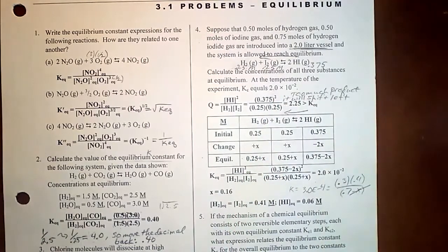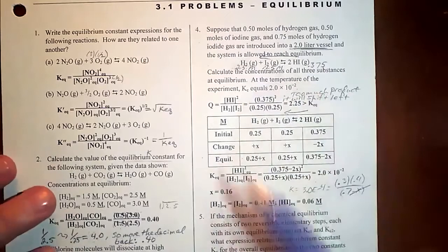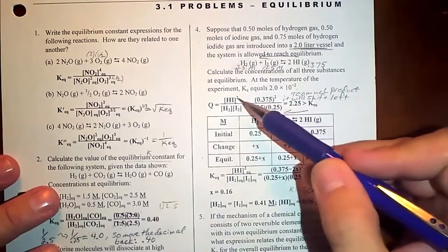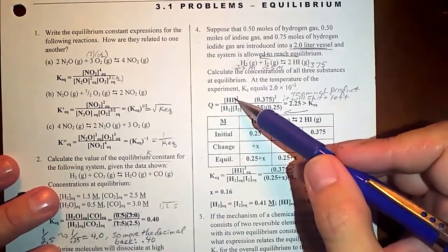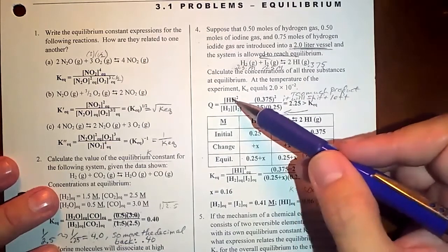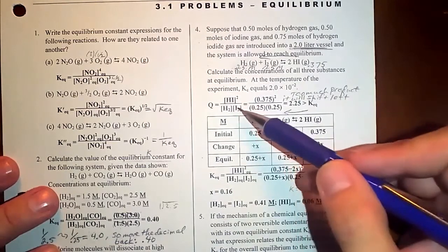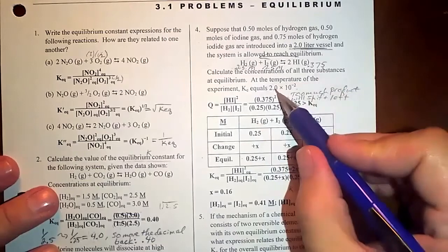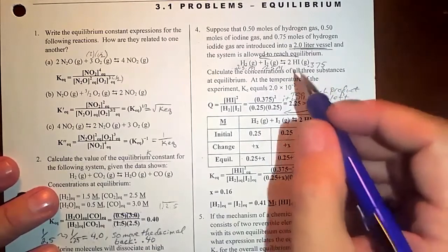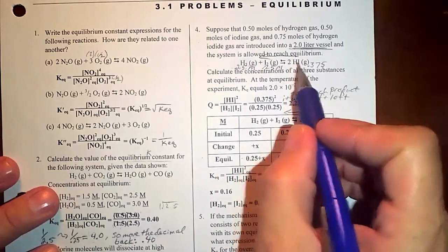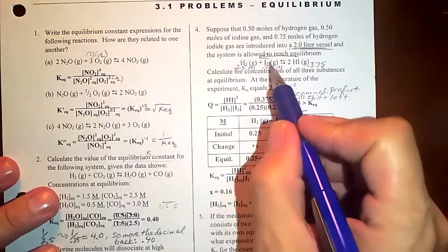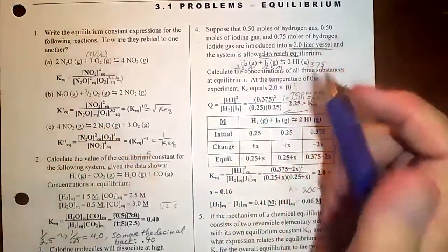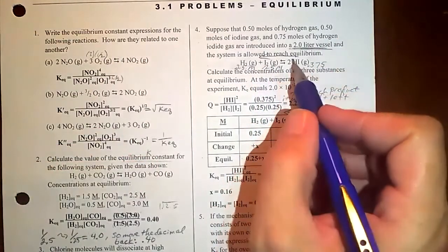So what does that mean for the chemicals? If Q is too big, you have too much numerator by proportion, don't you? If you had less numerator, you would have gotten a smaller answer. And that's what's going to happen, is that this is going to decrease and these are going to increase until K is true. So which way is this system going to shift? We just said we're going to get less HI. We're going to get more of the other two on the bottom, more of the other reactants until Q is true. So this reaction is going to shift left.